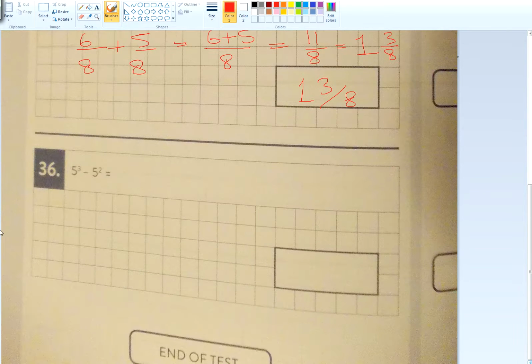Now 5 cubed. What's 5 cubed? 5 cubed means 5 times by 5 times by 5. So the first one will give you an answer of 125, because it's not 5 times by 3, it's times by itself. Okay, that's a common mistake. But 125 minus 25 will give us 100.